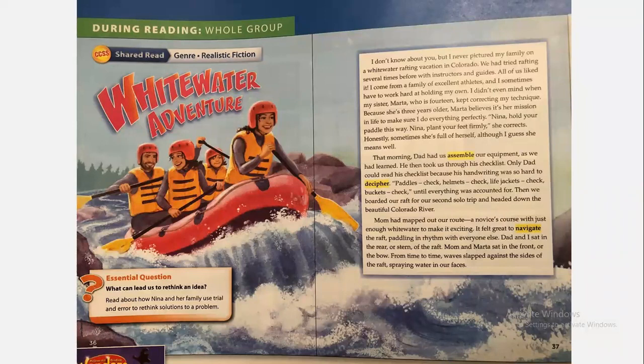Decipher, we have the word decipher. It says only Dad could read his checklist because his handwriting was so hard to decipher. Does this mean he has nice handwriting or bad handwriting? What do you think? If it was hard to decipher, bad. It was very bad handwriting, okay? Only he knows what he wrote because it is such bad handwriting, okay? It's difficult for them to figure out what is written, what it means, okay? Yes. Okay, thank you.